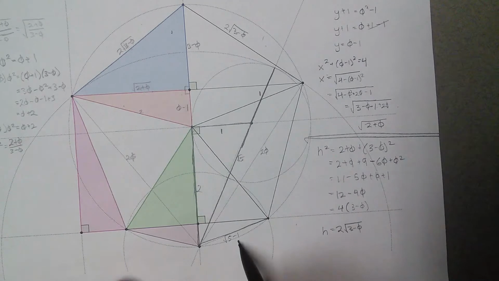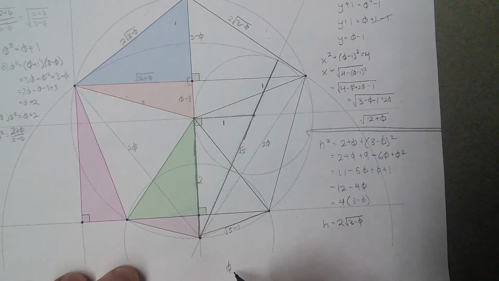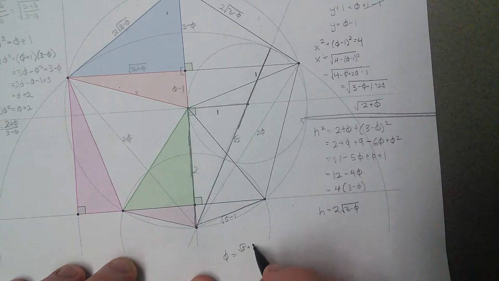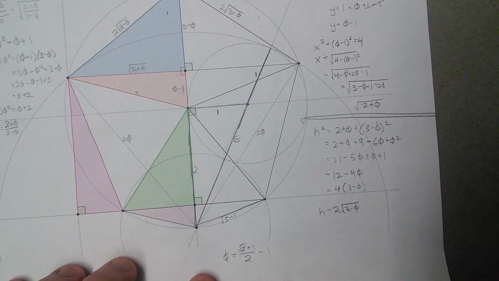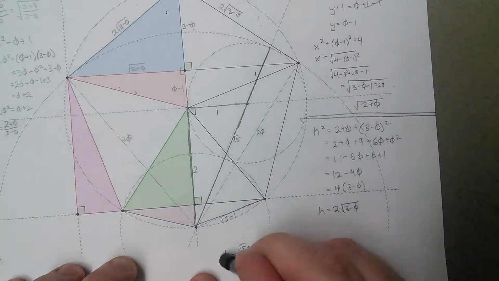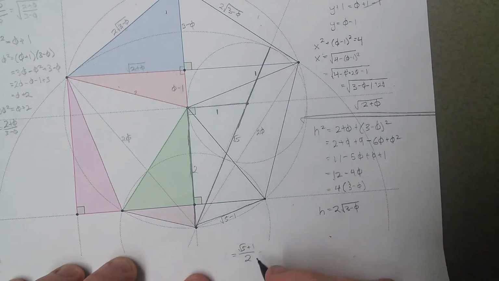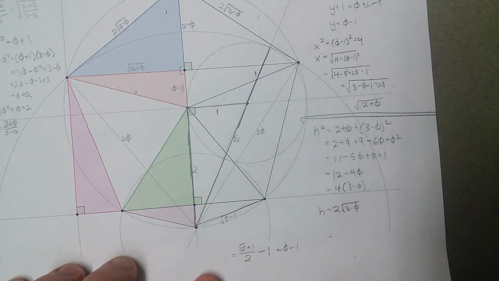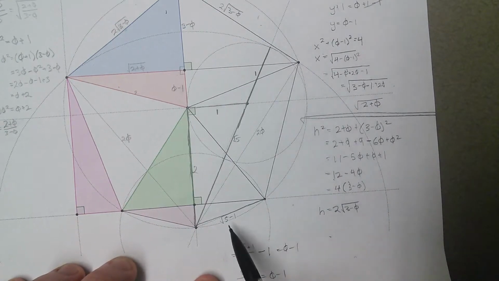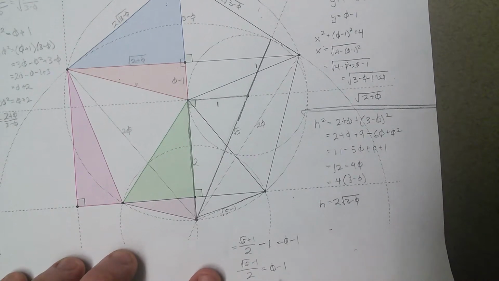Alright, now what is that? Well, we know phi is the square root of 5 plus 1 over 2. So what if I subtracted 1 from that? Okay, that's what phi is, right? So this minus 1 equals phi minus 1, right? This is phi minus 1. So this is 2 over 2. So if I subtract 2 over 2 from this, I get root 5 minus 1 over 2 is phi minus 1. So root 5 minus 1 is double phi minus 1.